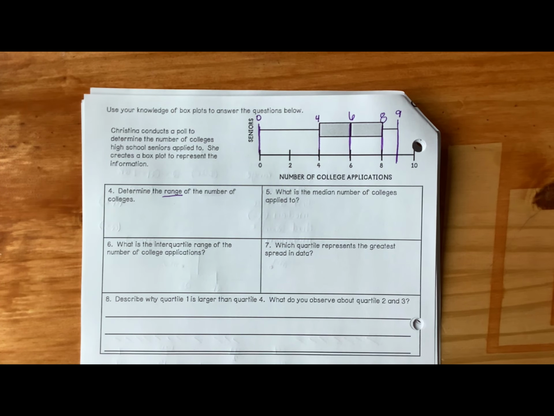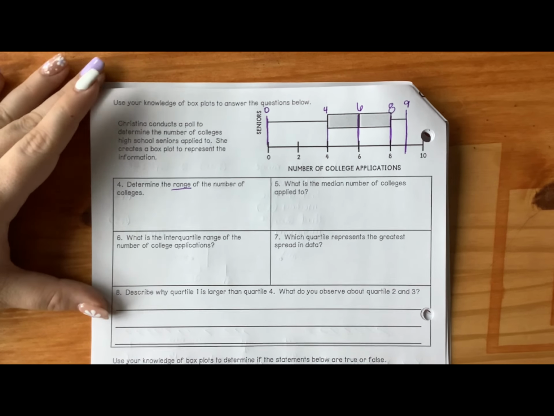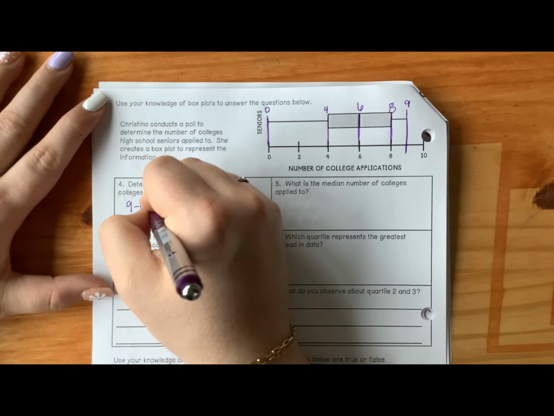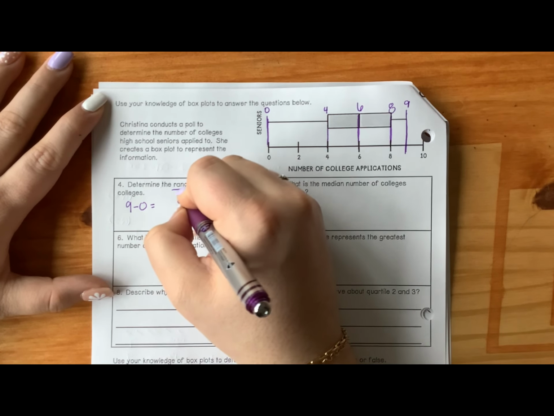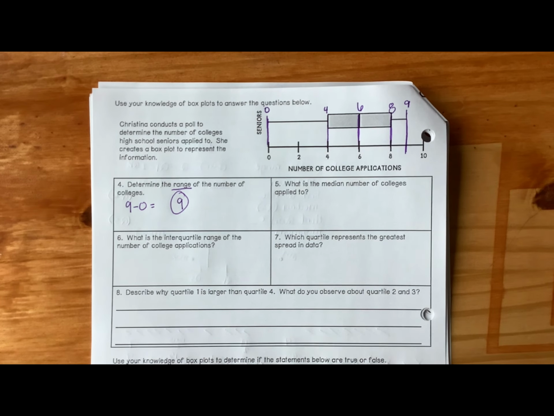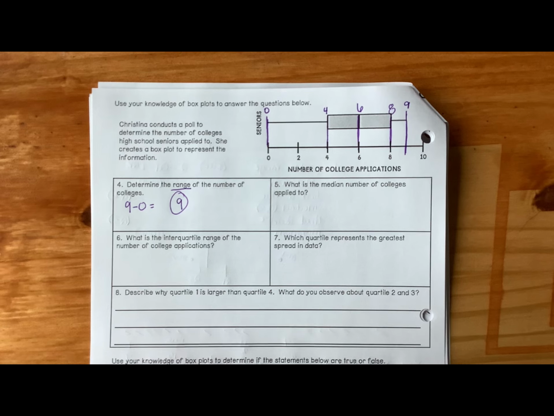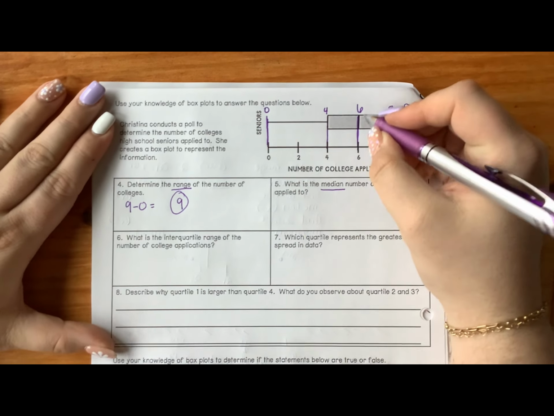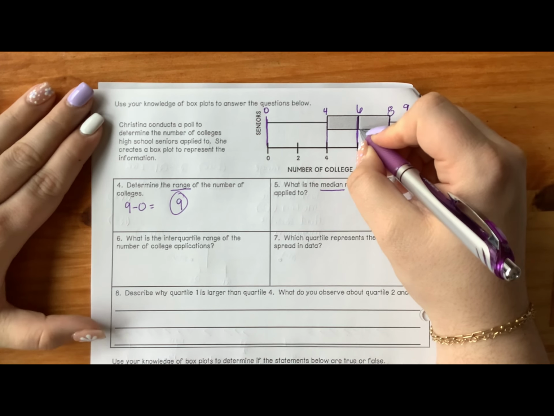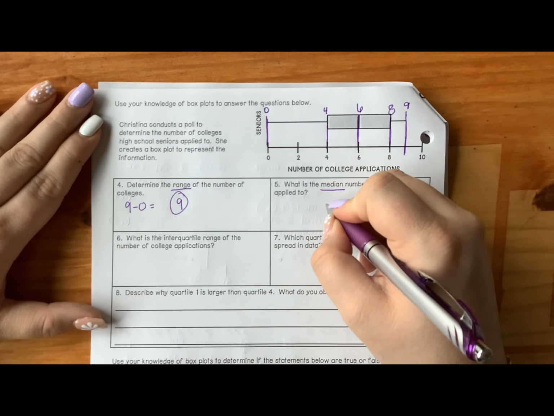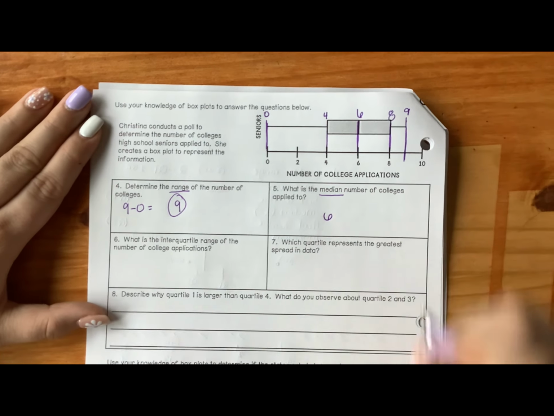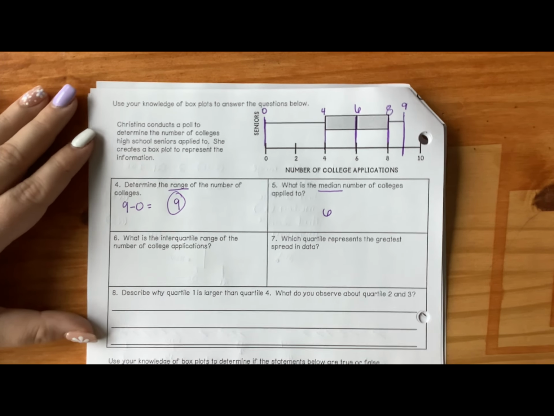Okay. So we have determined the range. Range is the biggest minus the smallest. So we have 9 minus 0 equals 9. So 9 is the correct answer. Okay. Number 5, what is the median number of colleges? Well, we just found that out. Up here, the median is in the middle of our box plot, which is going to be 6. We've already determined that right here. Okay.